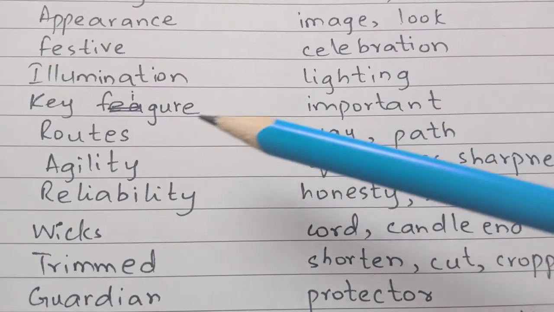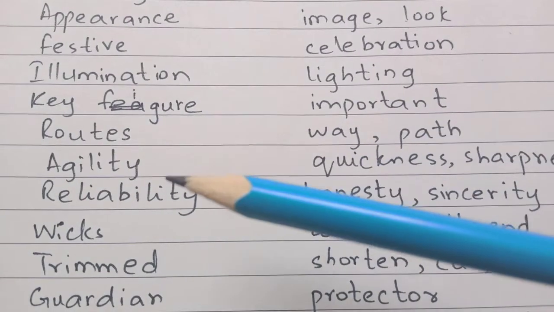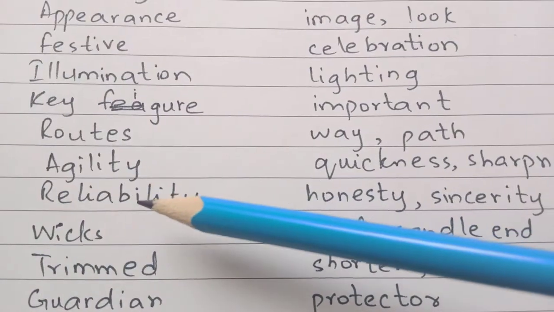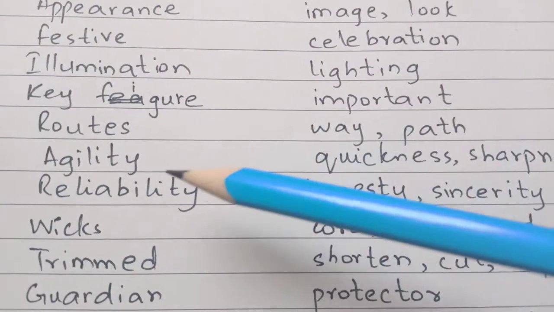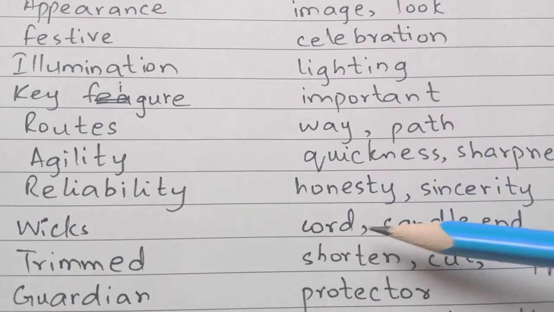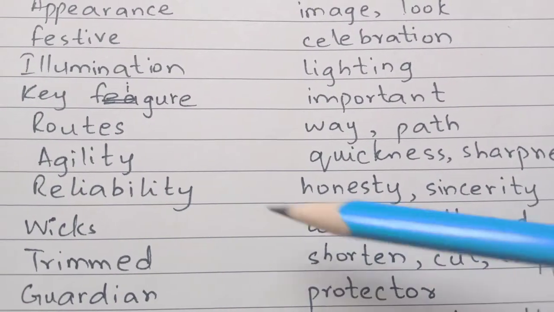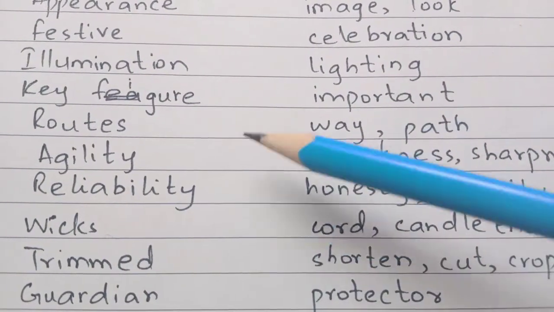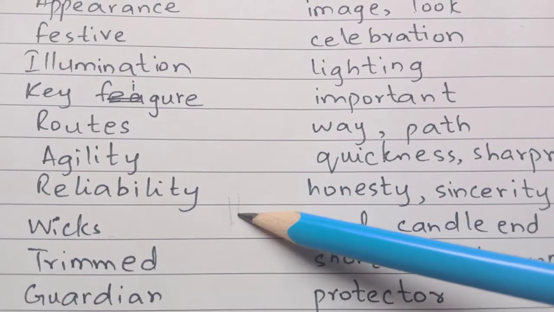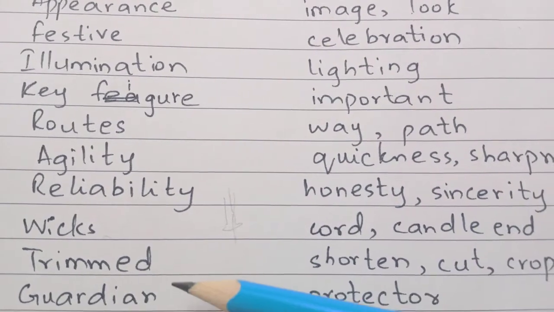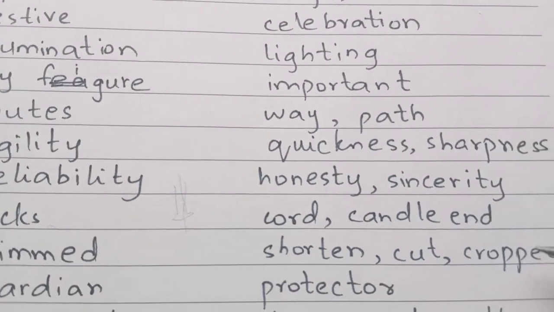Let's discuss some meanings. Key figure means important. Routes are the way, path, the road, the passage. Agility means quickness or sharpness, something to do with a quick move. Reliability, honesty, sincerity, loyalty. So this means reliability. Wicks, cord or candle end. Students, you would have seen these candles, they have a cord. So this cord is called wicks. Trimmed means to shorten, to cut, to crop.